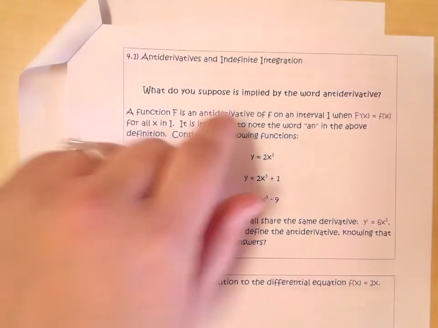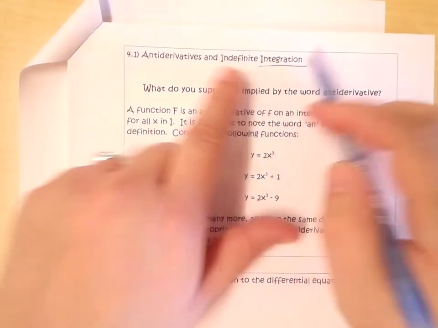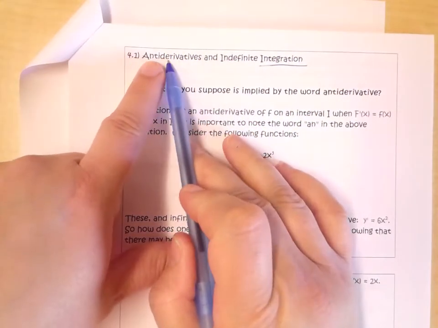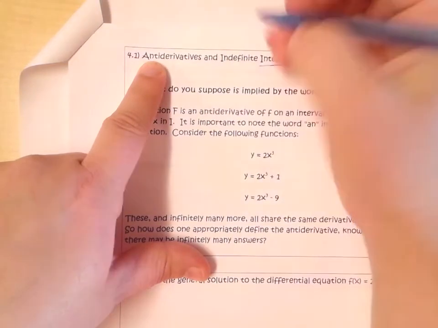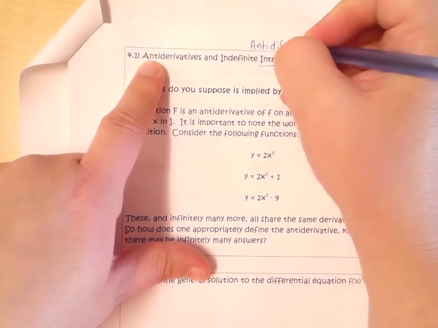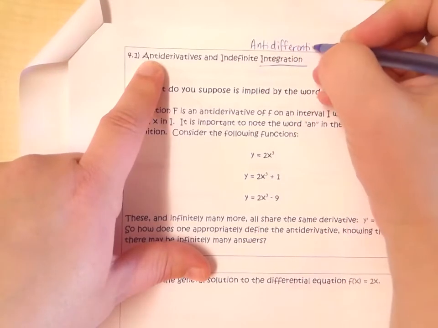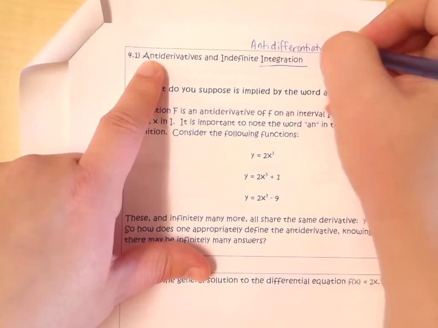In this case, integration refers specifically to anti-differentiation. Integration is otherwise known as anti-differentiation. What's differentiation in calc?